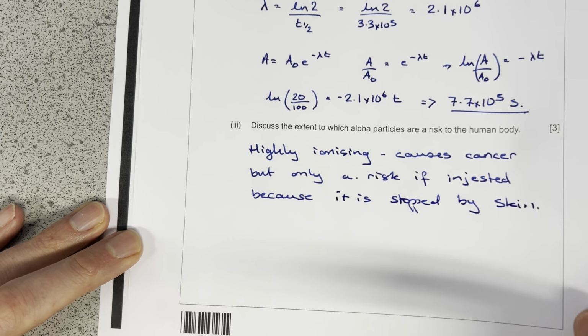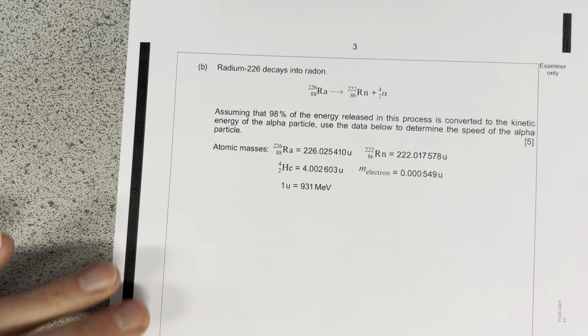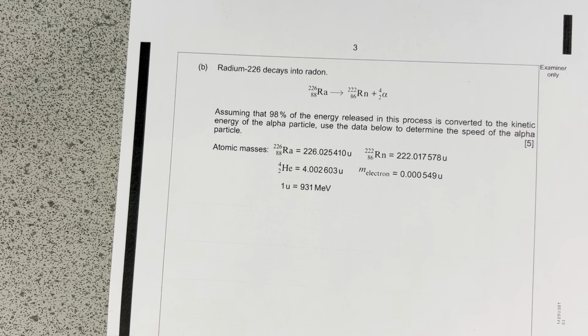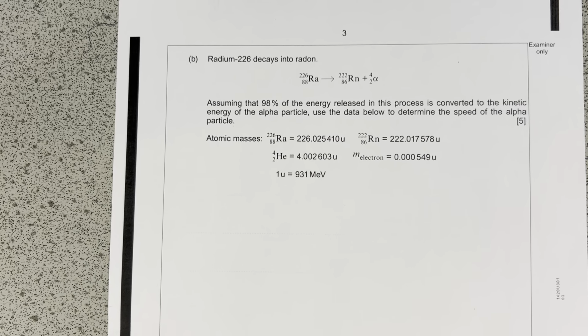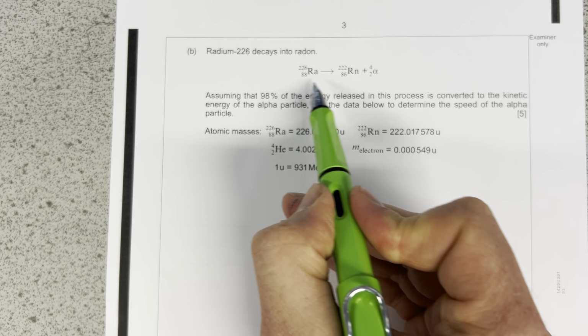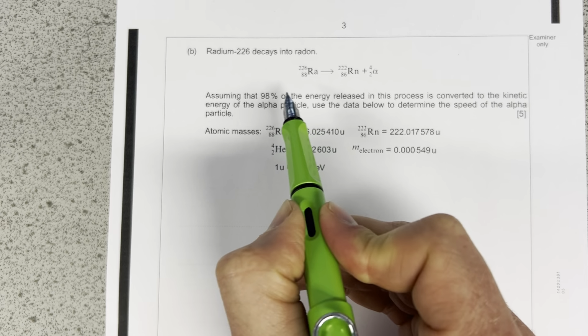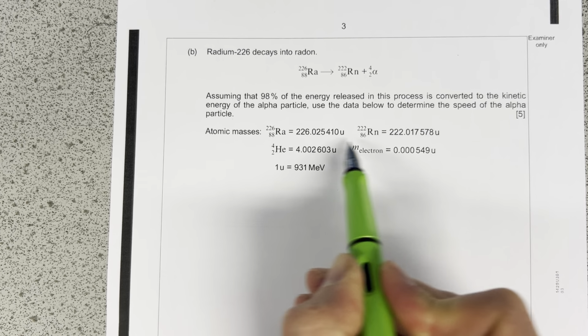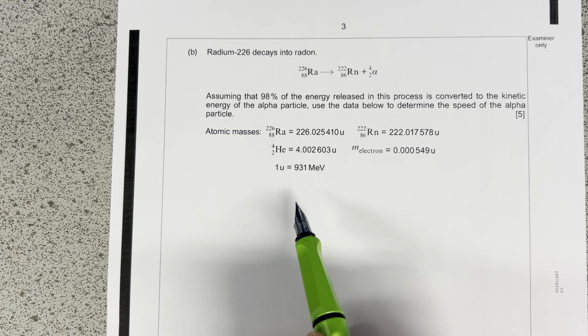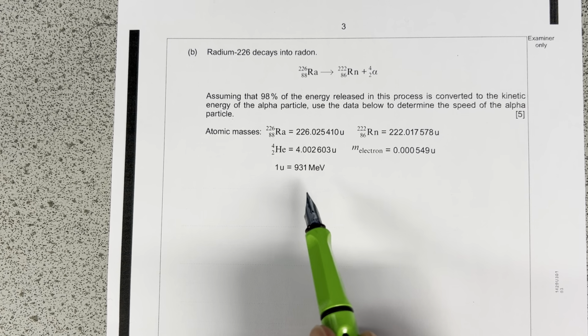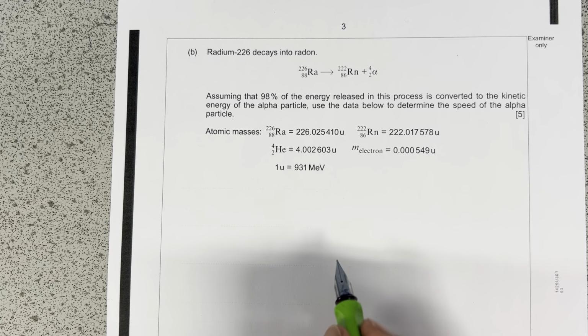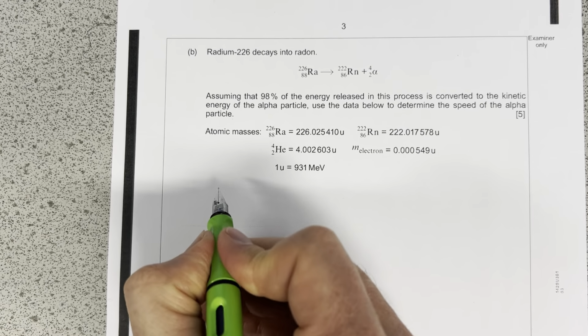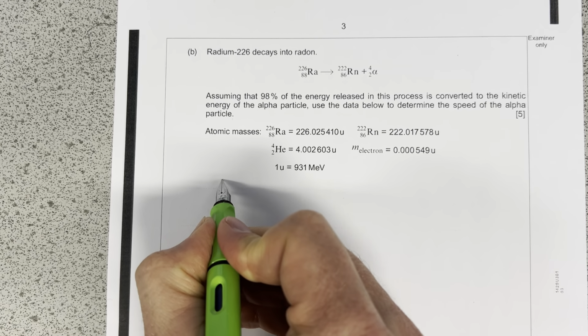So here we go. So now we'll turn over for the next bit. This part of the question is quite complicated. There's lots of things to do, and you're going to spend a lot of time here pressing the buttons on your calculator. So we've got a nuclear decay equation up here at the top, and the radium is turning into radon, and we've got the data here to go with it. It's actually very easy, but there's lots of easy things to do, making it quite a complicated thing to do overall.